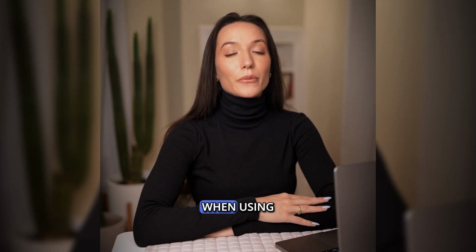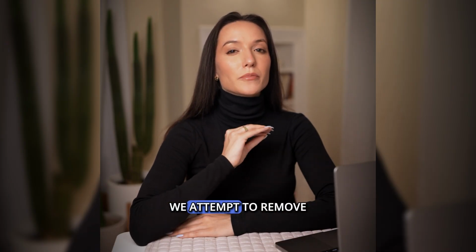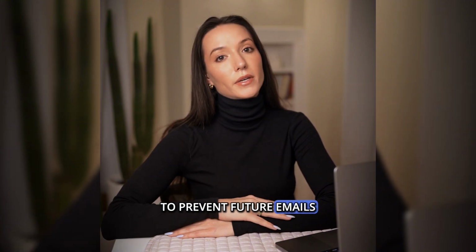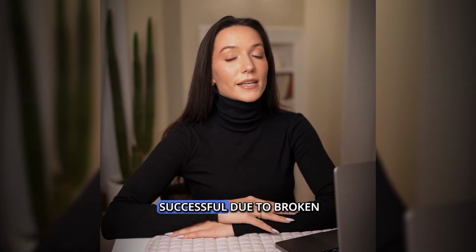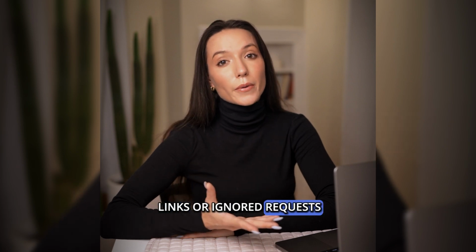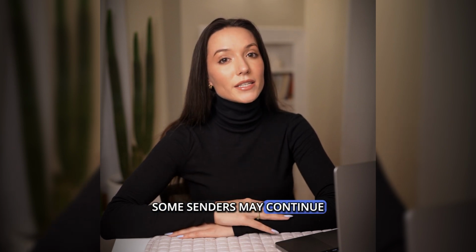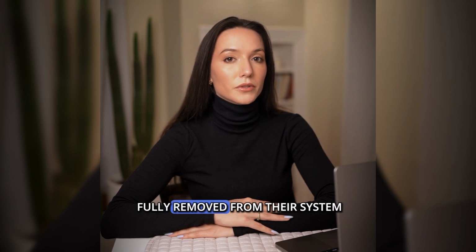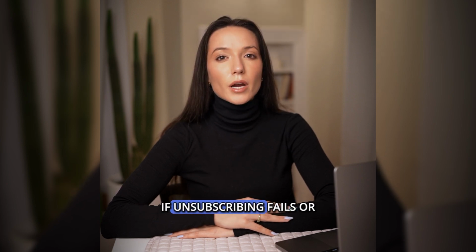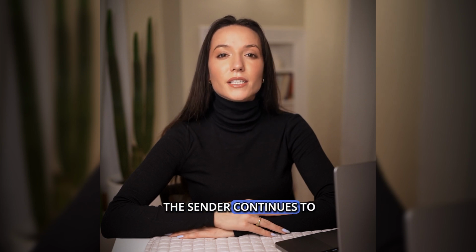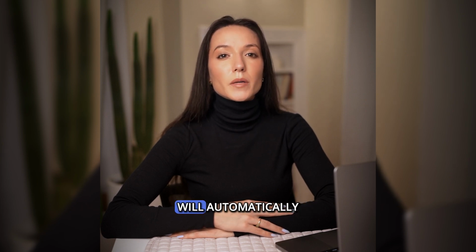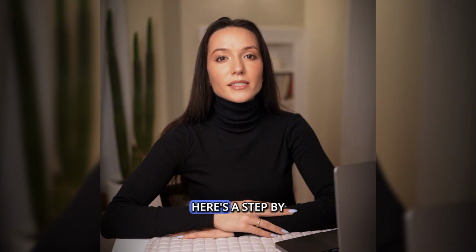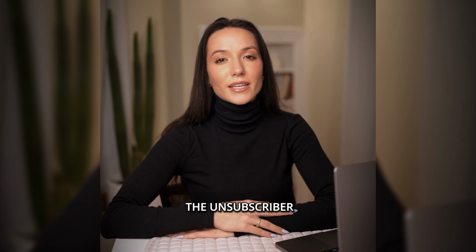When using the unsubscriber feature, we attempt to remove your email from the sender's mailing list to prevent future emails. However, this is not always successful due to broken links or ignored requests. Some senders may continue to email you for a short period until your email is fully removed from their system. If unsubscribing fails or the sender continues to email you, Clean Email will automatically block the sender and trash all future emails from them. Here's a step-by-step guide to using the unsubscriber.